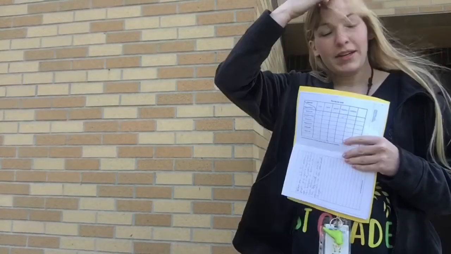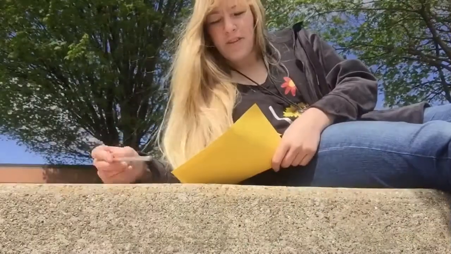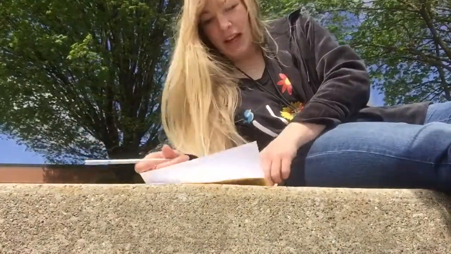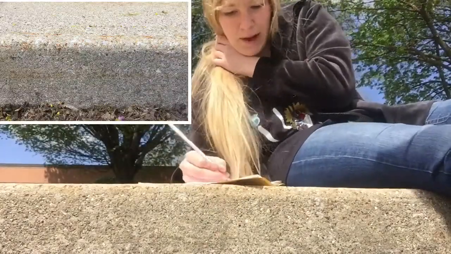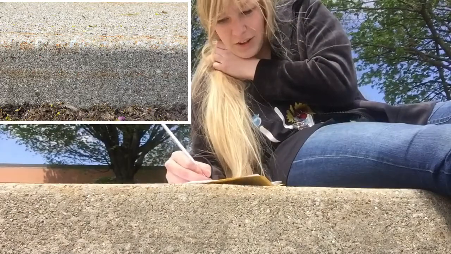Now I'm going to look for concrete steps. Now we don't have any steps at school because we have a wheelchair accessible school, so there are no concrete steps at school, but I'm going to use the curb. Okay, so now we have our concrete step. Remember I said we were going to use the curb for this. I can see that it is made out of concrete, which has cement powder, so clay, sand, and gravel.